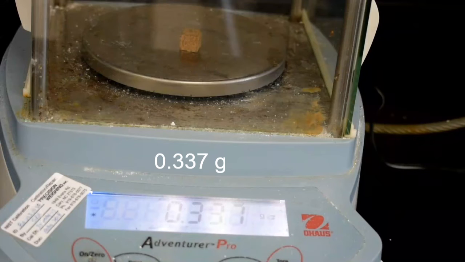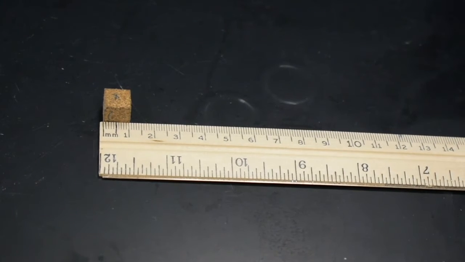The mass is 0.337 grams. So now that we have the mass, we need to get the volume if we want the density.